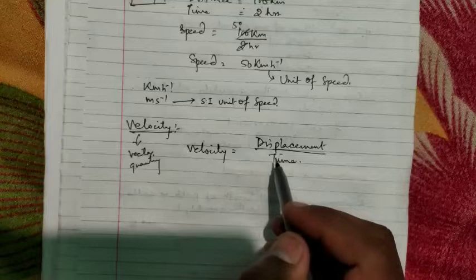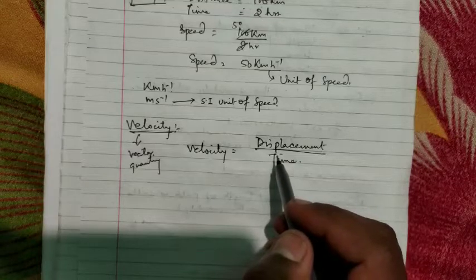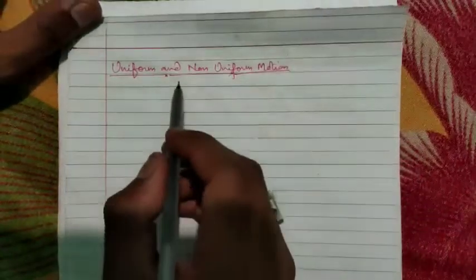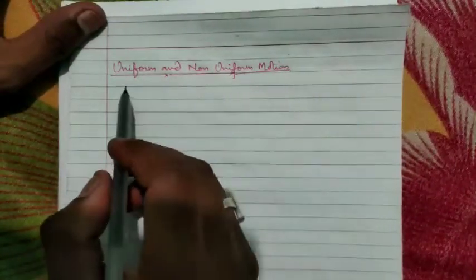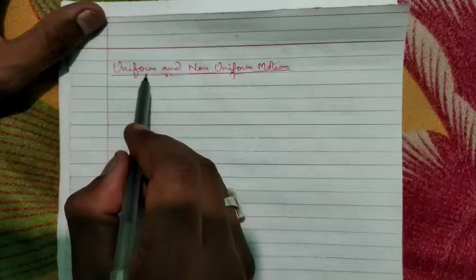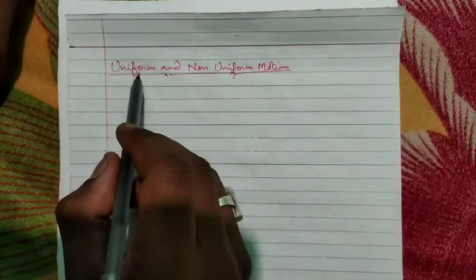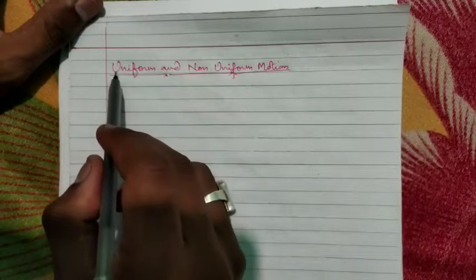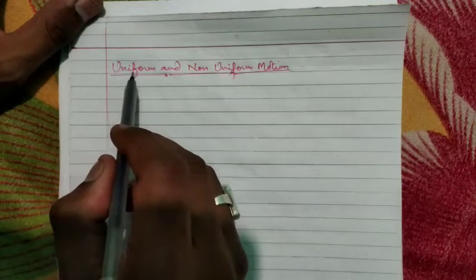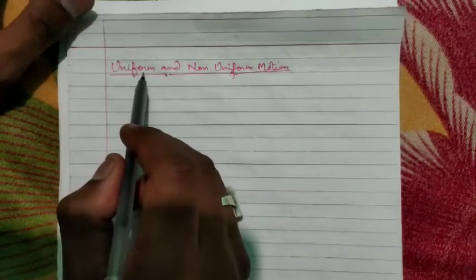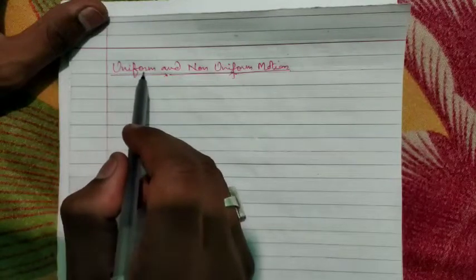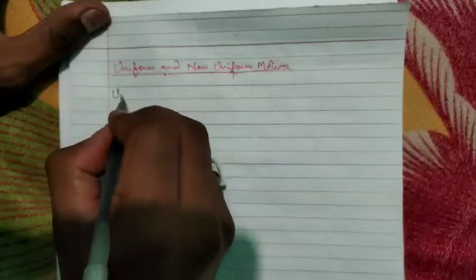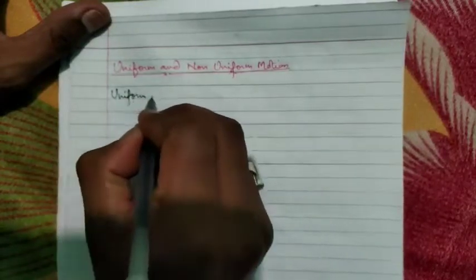Let us move to our next topic, uniform and non-uniform motion. By its name, uniform means same. As you all know, the school dress is known as uniform because all the students are wearing the same type of dress, that's why it is called uniform. Here we will study the same term, uniform and non-uniform motion. Let us see first uniform motion.